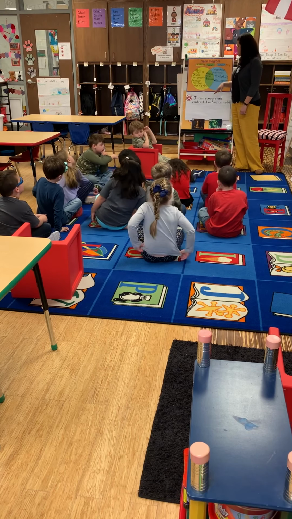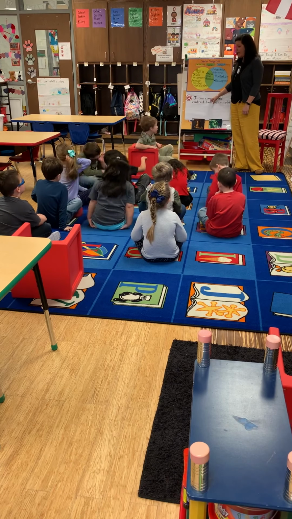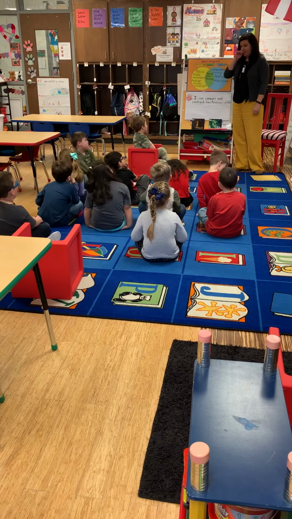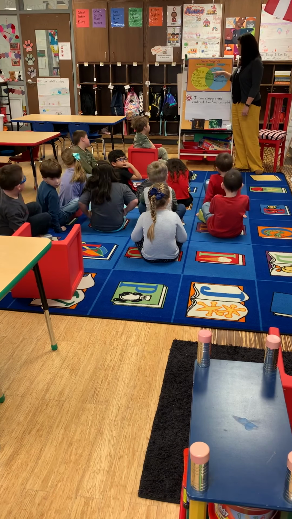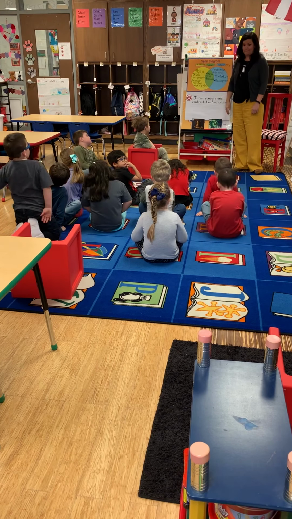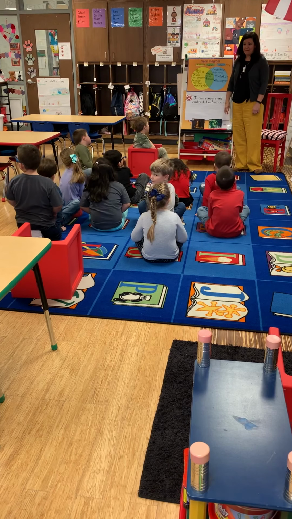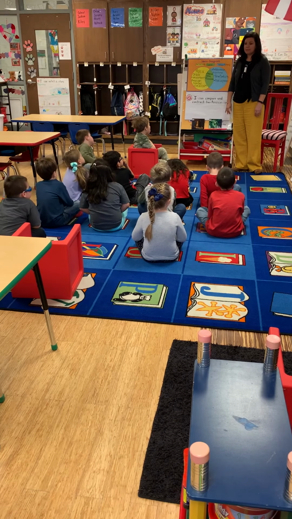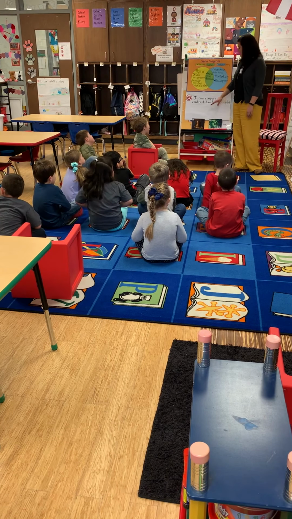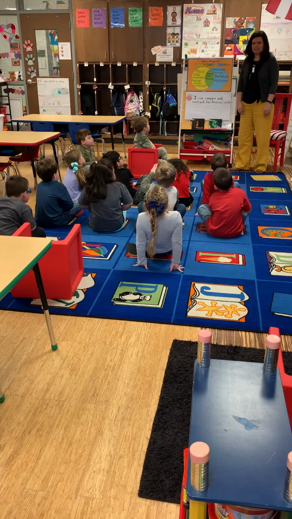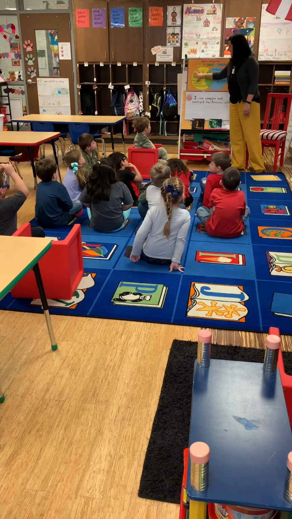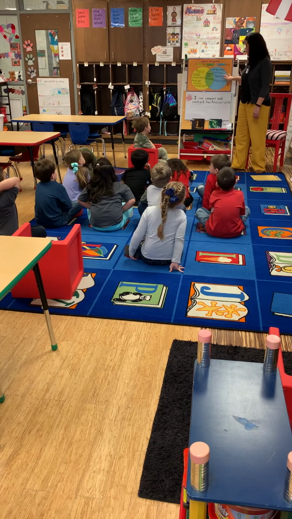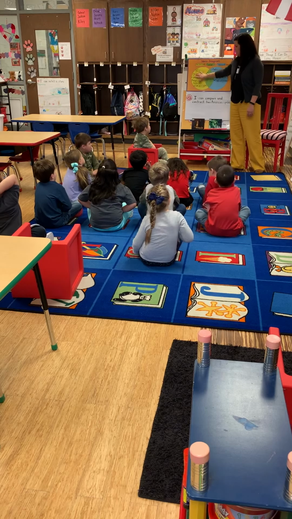So raise your hand if you can tell me what it means to compare. Anybody? We've talked about it a bunch. How about contrast? I'll give you a hint. Contrast is on the 2 outer circles here.